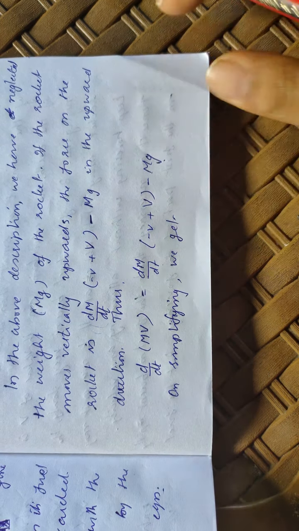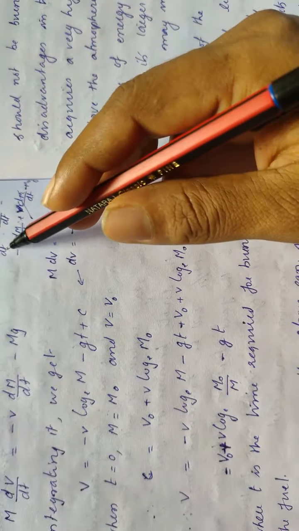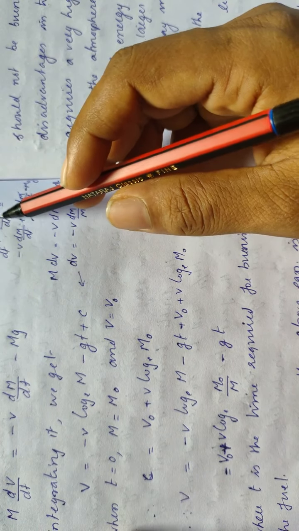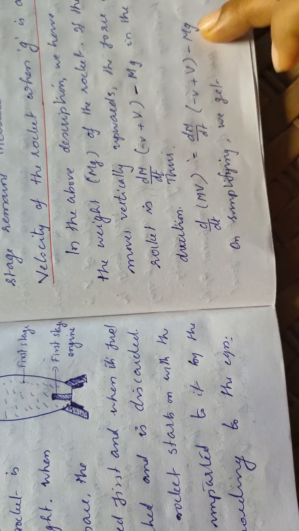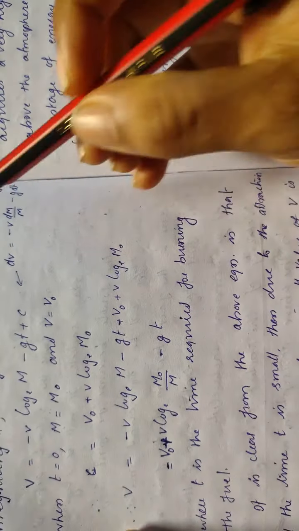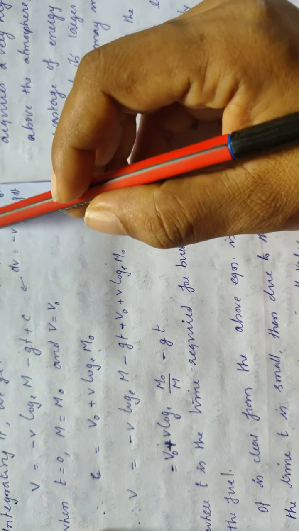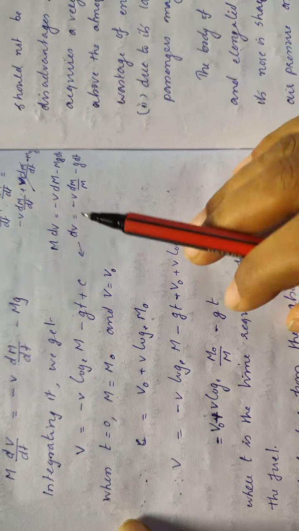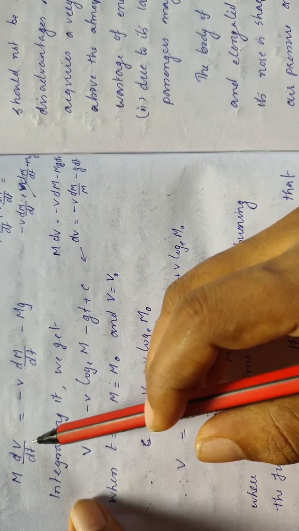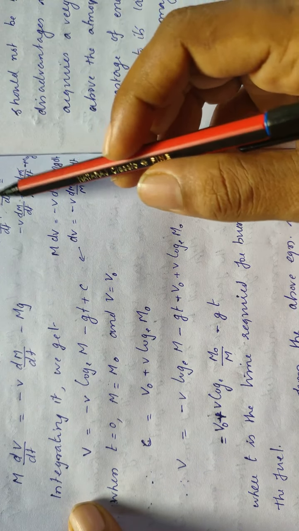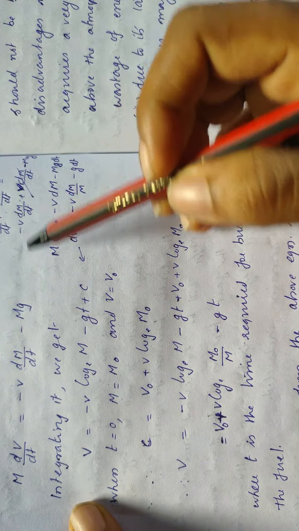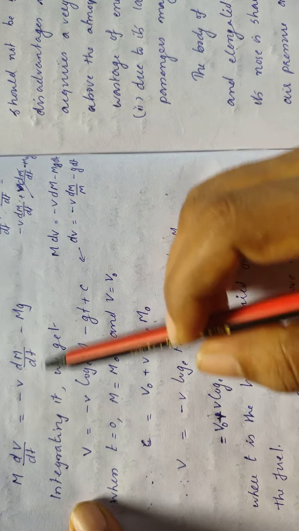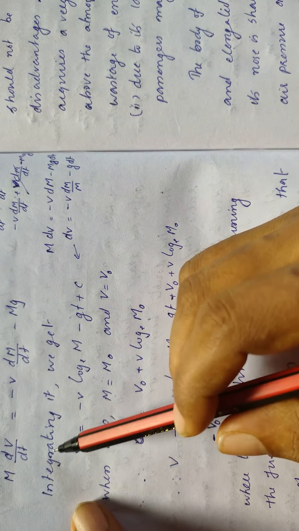On simplifying, this equation can be expanded: m into dv by dt plus v into dm by dt is equal to, on the right side, expanding the bracket, these terms minus v plus capital V term, minus mg. The similar terms on both sides will cancel each other, so we get the remaining terms. Now integrate this equation.